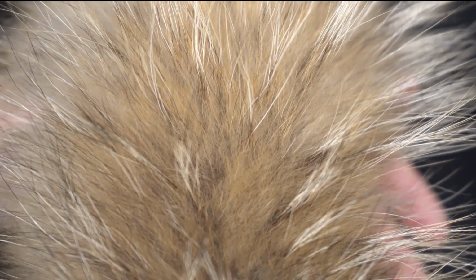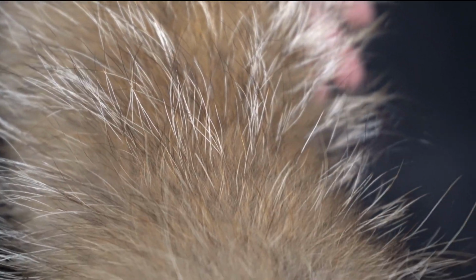Fur ranges greatly in length, consistency, and color depending on what species the fur belongs to. The above references are of raccoon fur, which has a unique blend of coarse long fur and soft shorter fur.